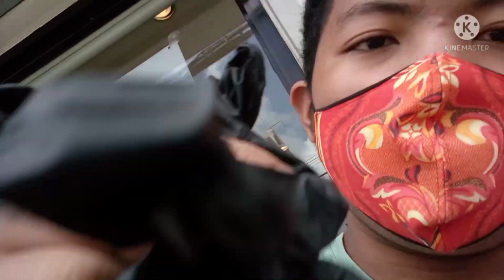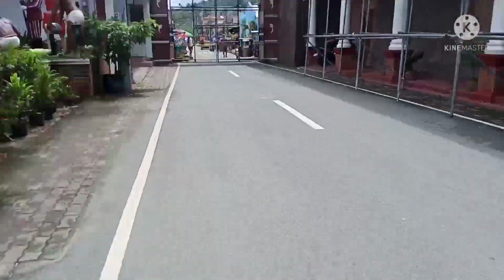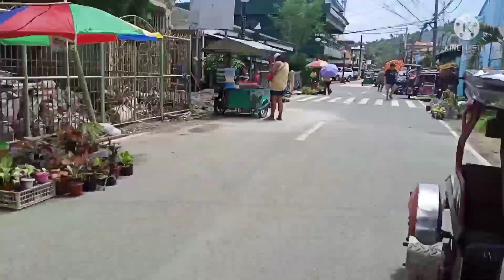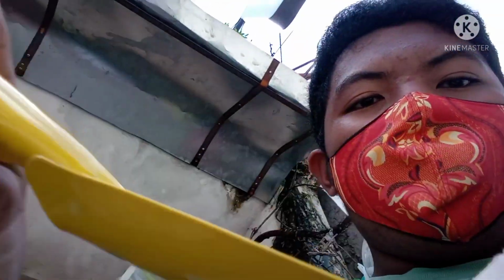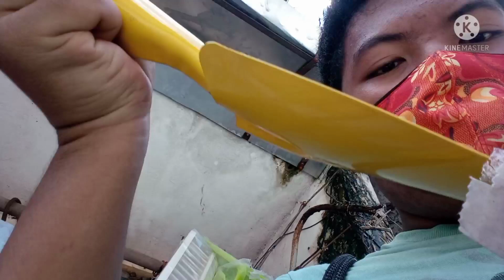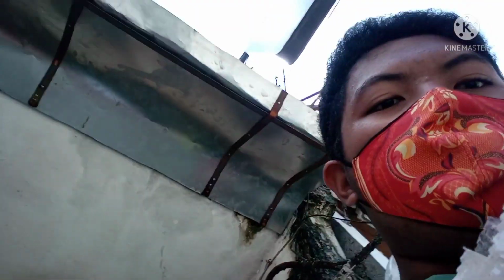So yeah, I am across the municipal building now and I have bought a pair of gloves. So next, we will find the scoop material later. Okay, update, I have found the scoop thing, this. Gonna use it later to find the material.